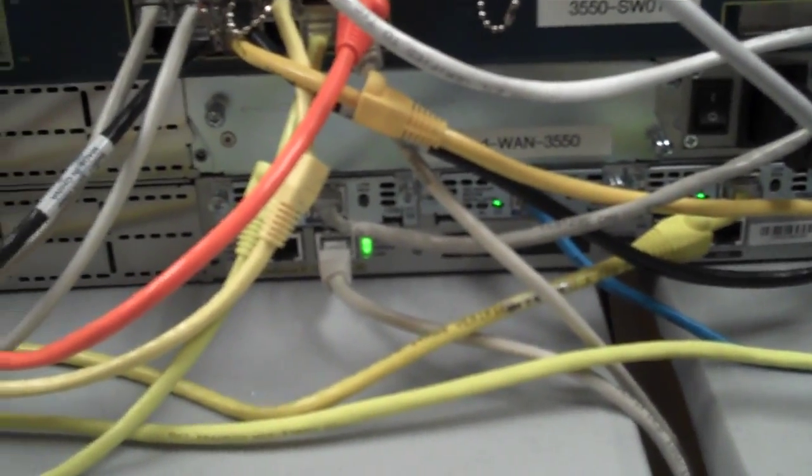What I'm going to attempt to do is break out the config for that, so if any of you guys have to do this at home, you've got it. But that's my lab setup. It worked very well for me.